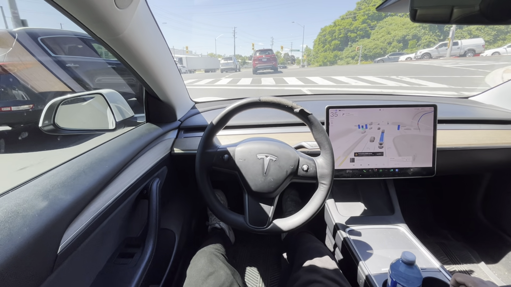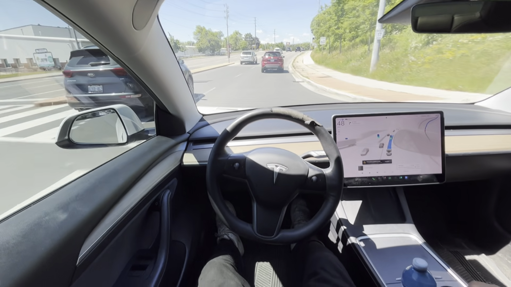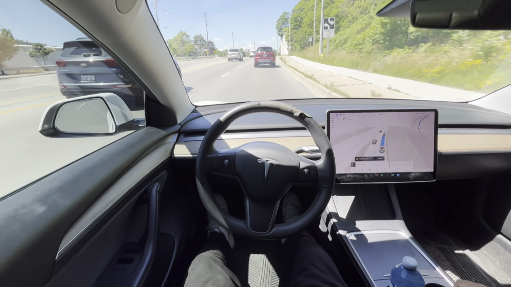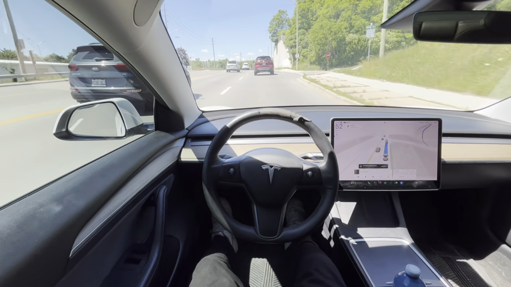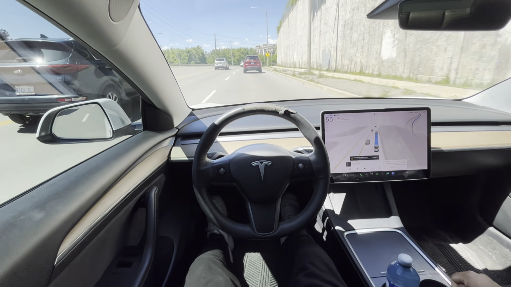And the light has turned green, so we're going to be accelerating. The acceleration is very smooth, and we're just following this red Nissan, and just comfortable. I'm able to relax, and this is what hardware 3 can do really well.